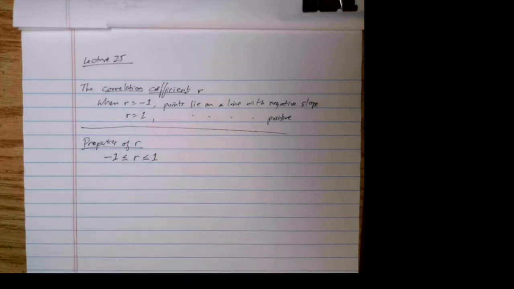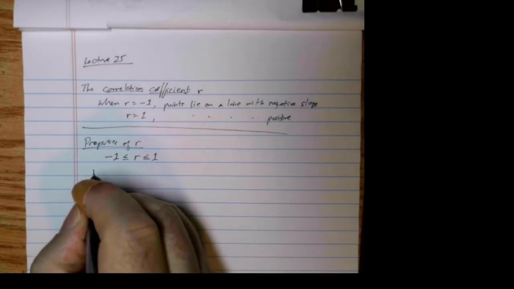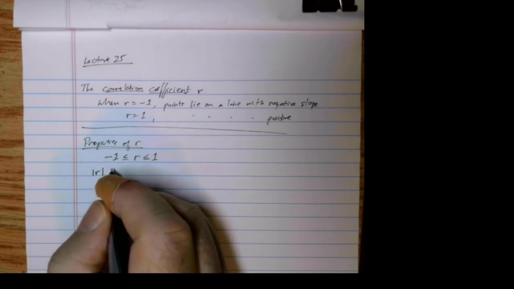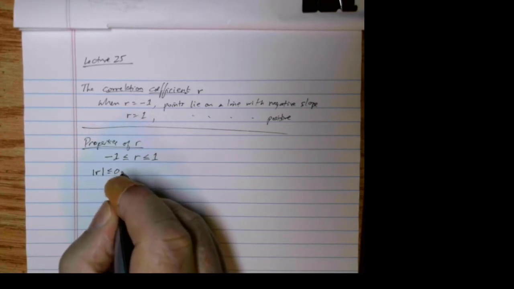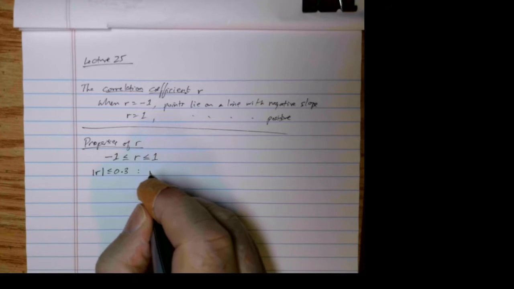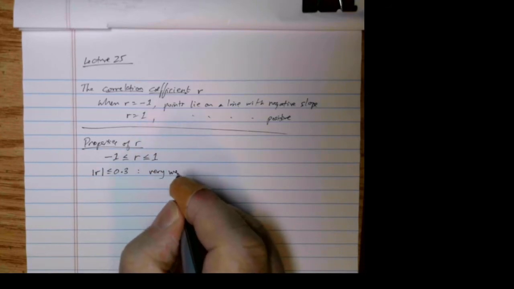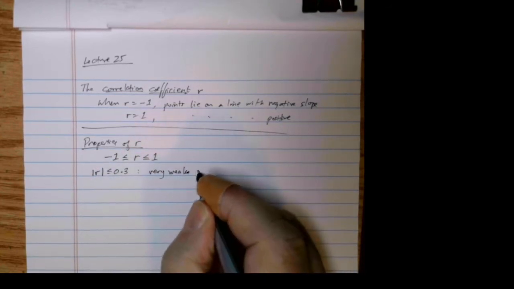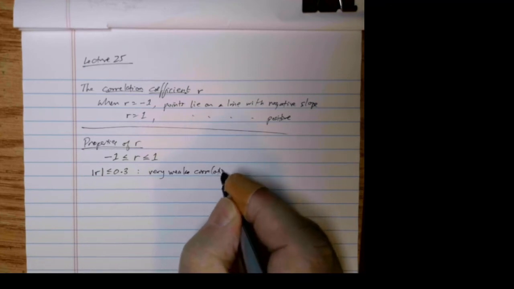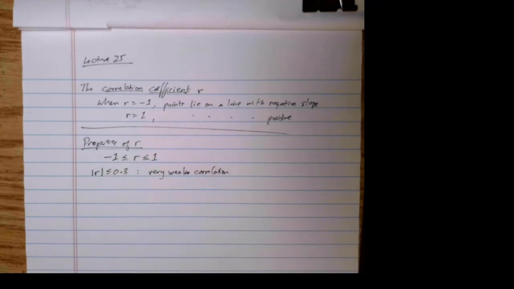We're going to say that when the absolute value of r is less than or equal to 0.3, this is called a very weak correlation. You probably don't want to use any sort of linear model when r is that small. It's possible. The only time you would do it is if you had a lot of data points, and when you made the scatter plot, you could actually see that there must be a linear trend in it.